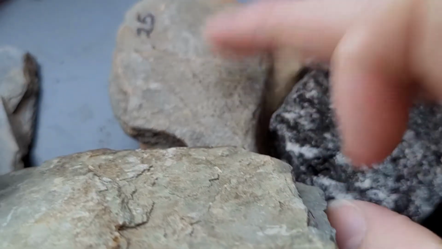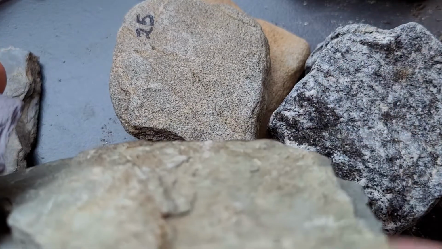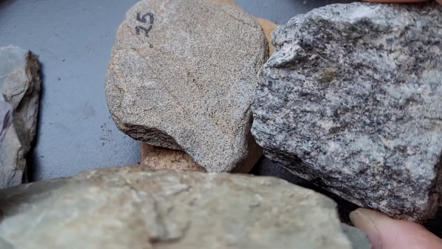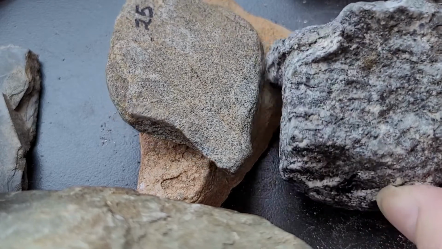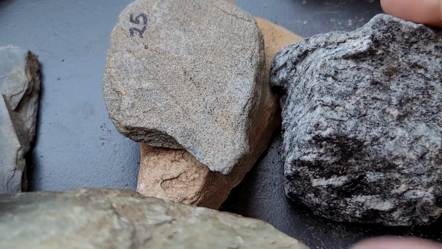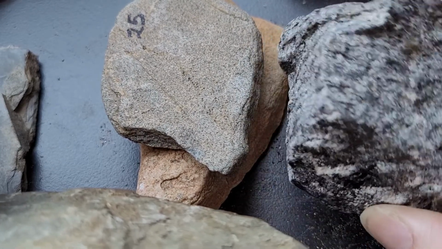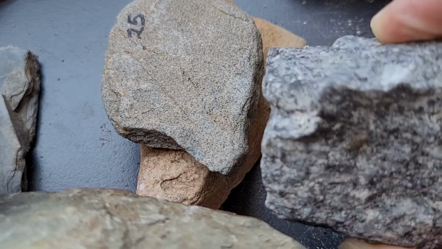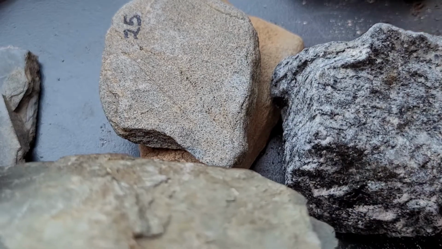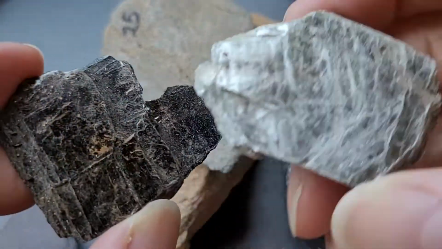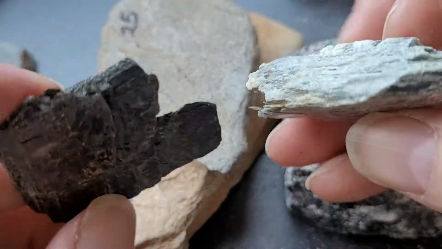The schist is foliated, but the gneiss is not, because as you can see, it's pretty massive. It does have lenticular form, so it does have lines going through it, but it does not break off in plates. So here we have the micas that we have just in the pure forms.